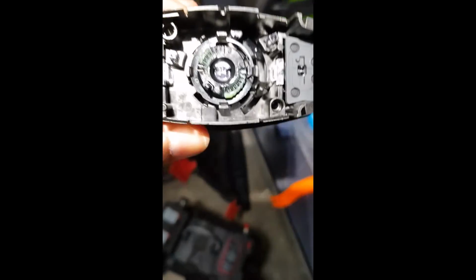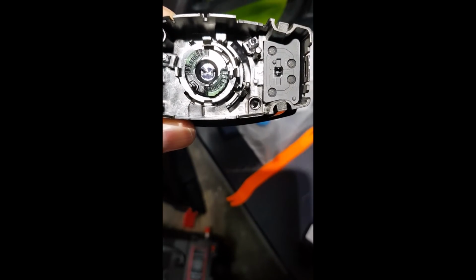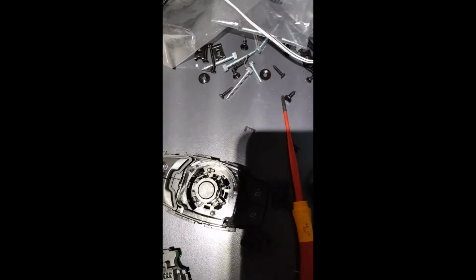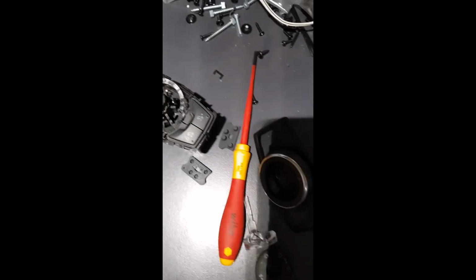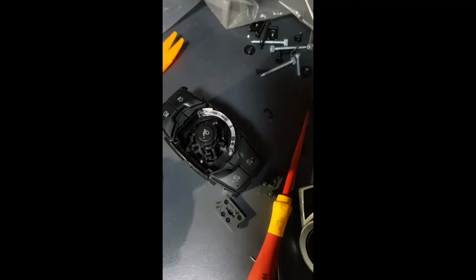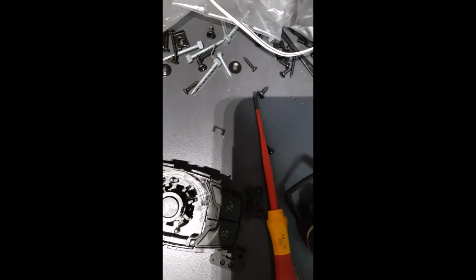So you can actually see there is a stop, something like that, but I'm not sure. I probably need to pull apart the front face of this thing. So I've pulled apart the whole thing at the front face, and it looks like, see that white thing there, that's the stopper.